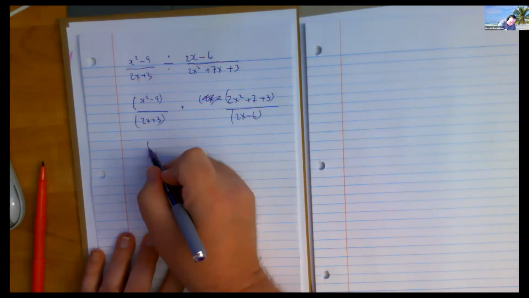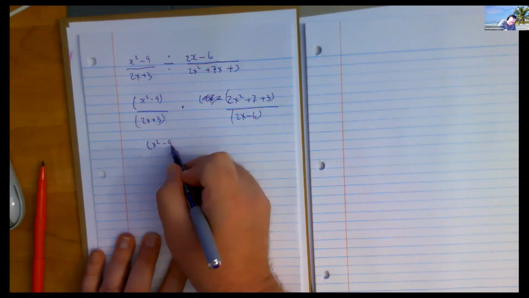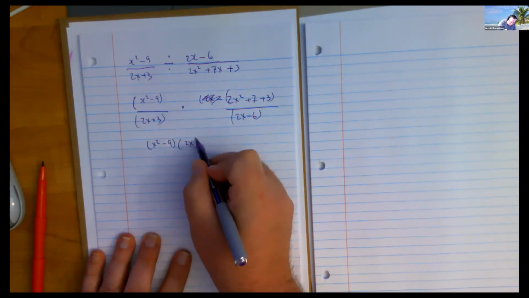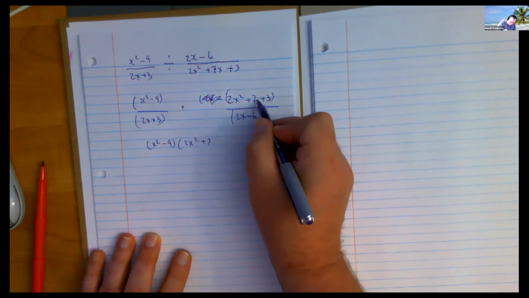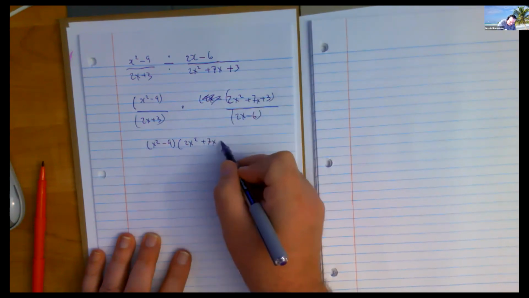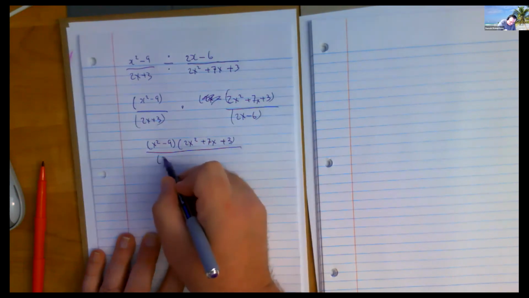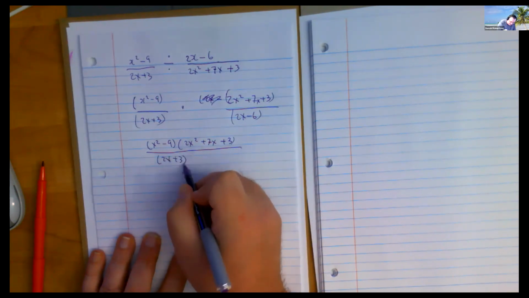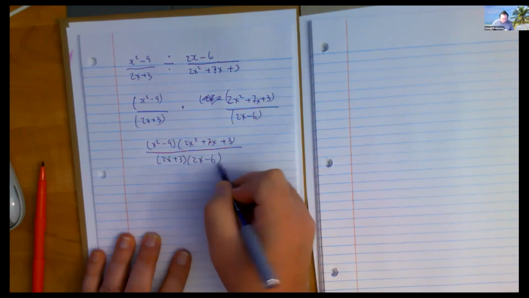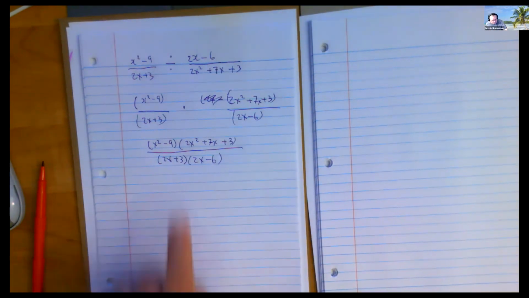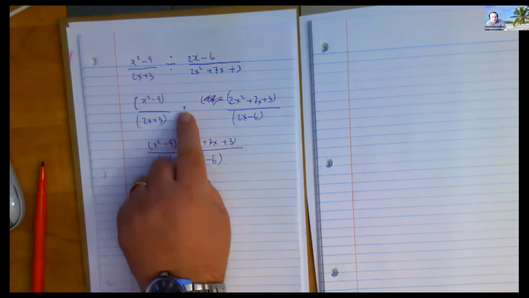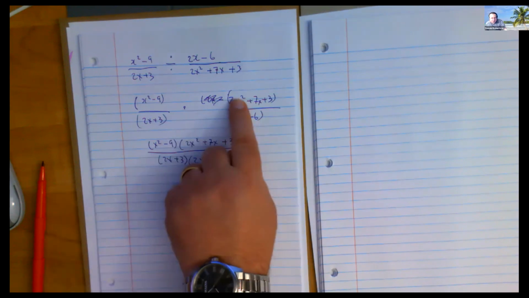Now I'm going to combine them. So I've got this one, and next door to it, the 7x with a 3. And on the bottom, I've got these 2. So a division gets turned into multiply by the reciprocal.